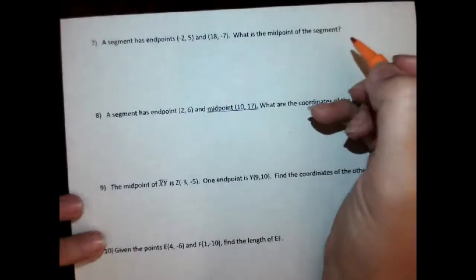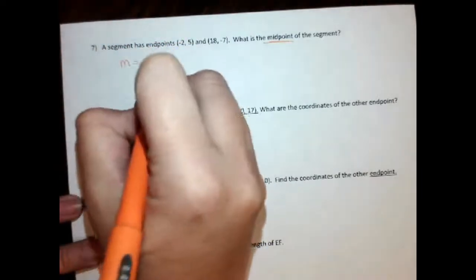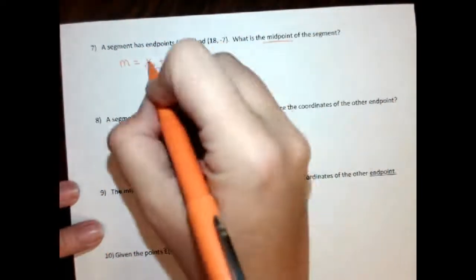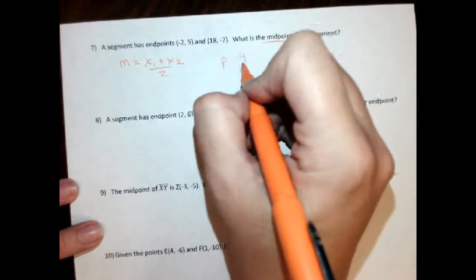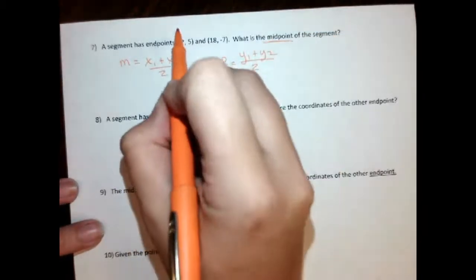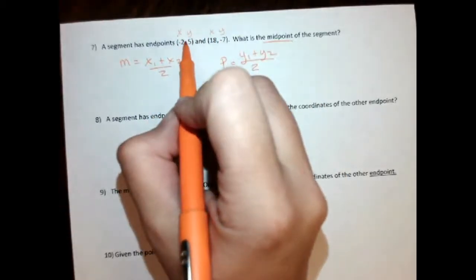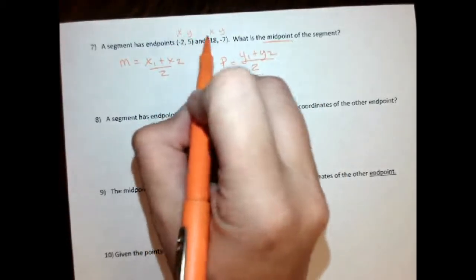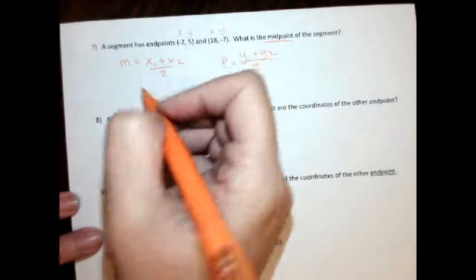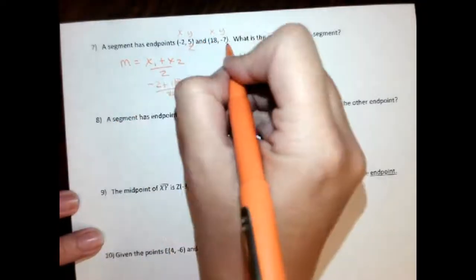We're still talking about midpoints here, and so I'm going to write my formula down. And again, what order I put my points there doesn't matter because I'm just adding them. And then here's my x and my y and my x and my y. Remember that that's in alphabetical order, just like the alphabet x, y, z, x, y, x, y. So then I just take my x's and put in this one. And I take my two y's and I put in this one.